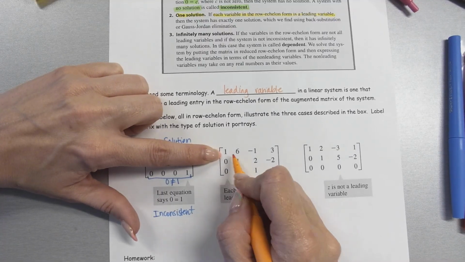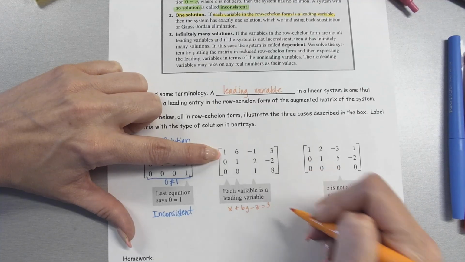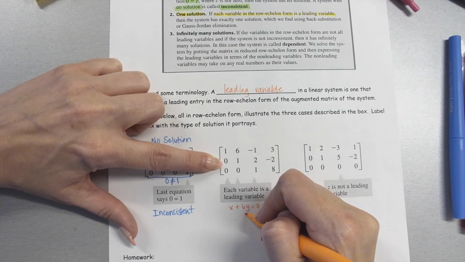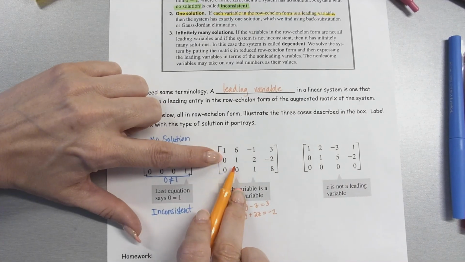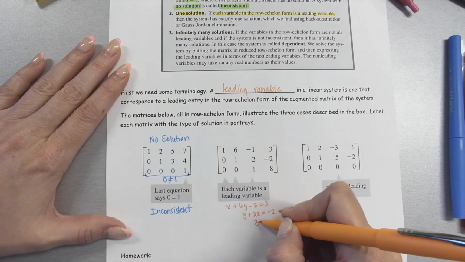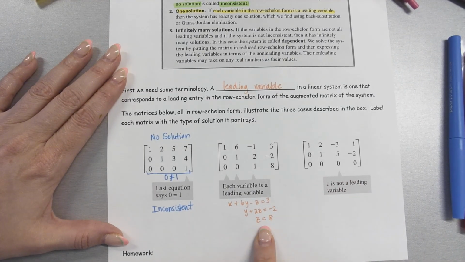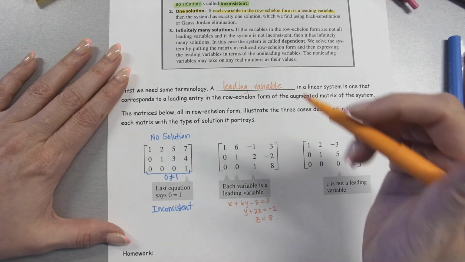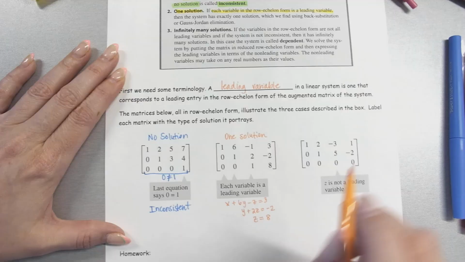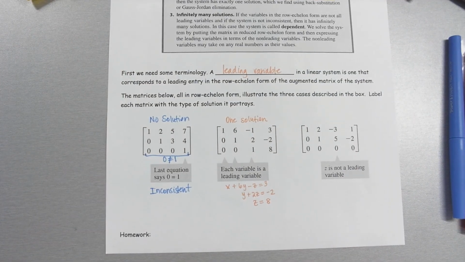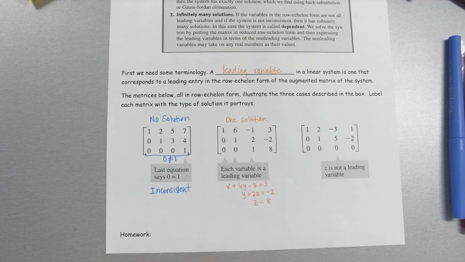So for example, this row means x plus 6y minus z equals 3. This row is y plus 2z equals negative 2. So this is a leading variable, this is a leading variable, and then you have z equals 8, that's a leading variable. So when you have this system where you can use back substitution, that's when you have one solution. That rhymed, not on purpose. Okay, so if you can use the back substitution, there's going to be one solution.